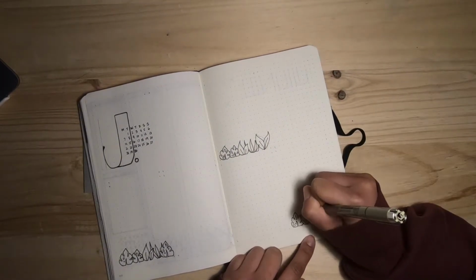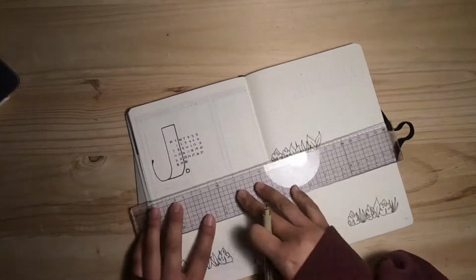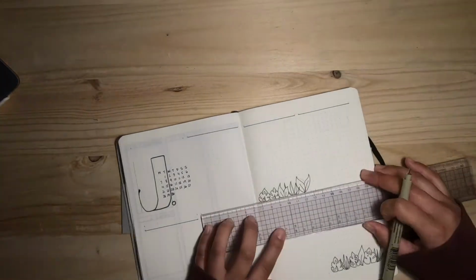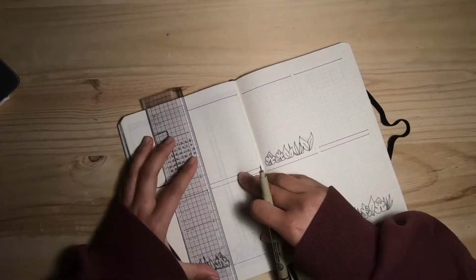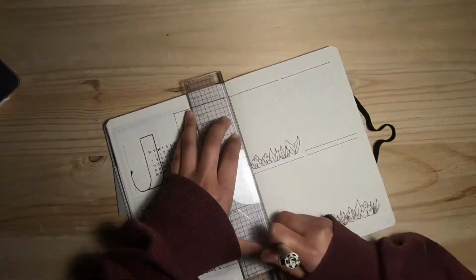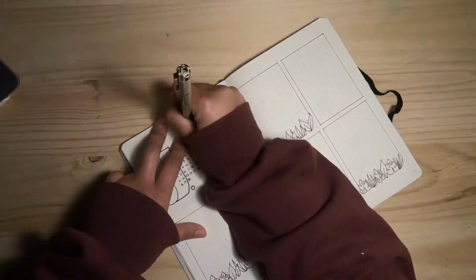I absolutely love caring for plants. Are you a plant person? What plants are you growing? At the moment I'm growing my avocado houseplant, and I'm also doing some shallots, and everything's growing so nicely and it just makes me so happy. Anyway, that's this spread, and I think it looked really, really cool.